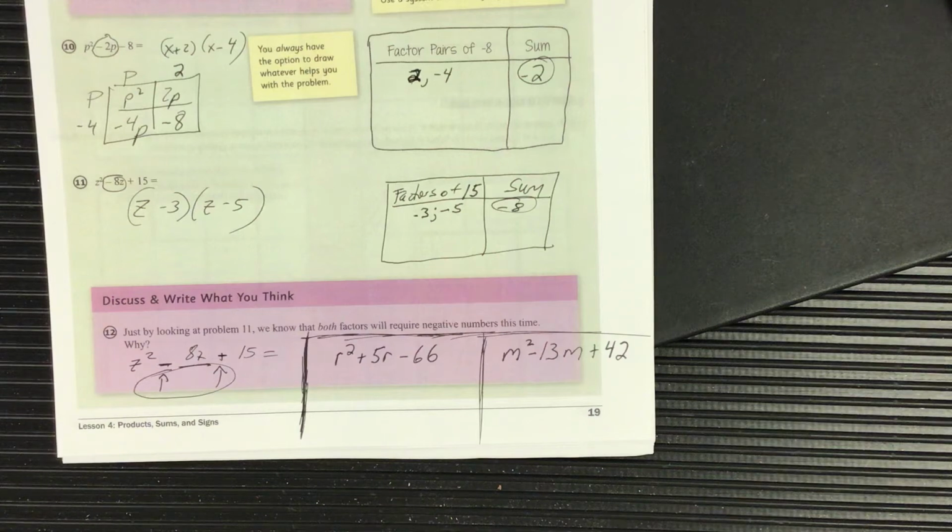Okay, so if you're having a negative, what about the positive and negative? A positive minus something bigger, so would that be a negative? Yeah, good job, Maddie.